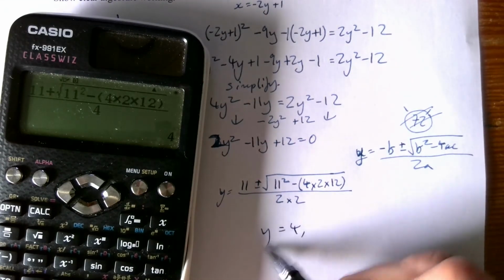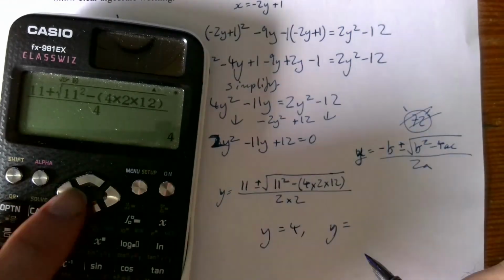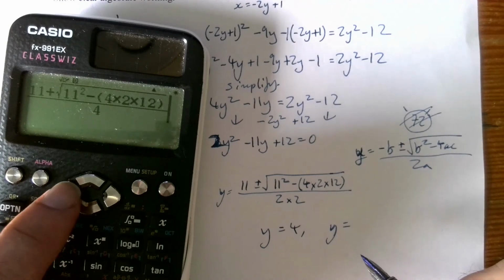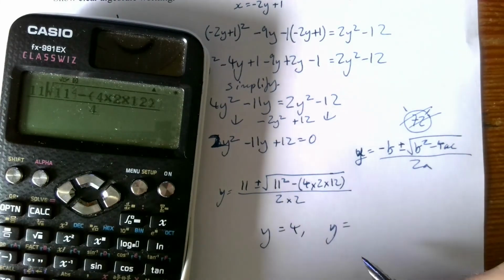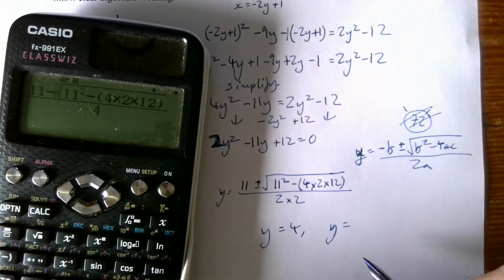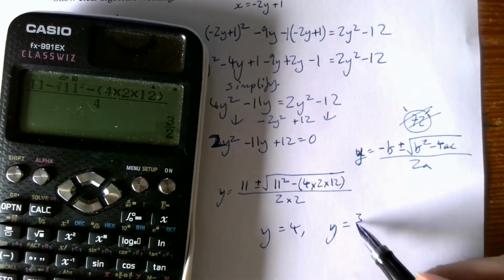So y equals 4, y equals, so all I have to do is go back into the fraction using the cursor keys, delete the plus, put the negative in, and that gives me 3 over 2.